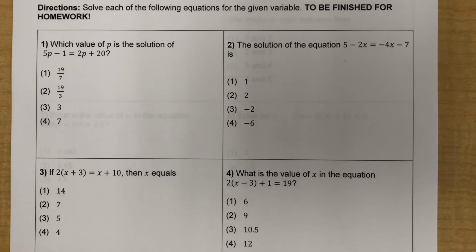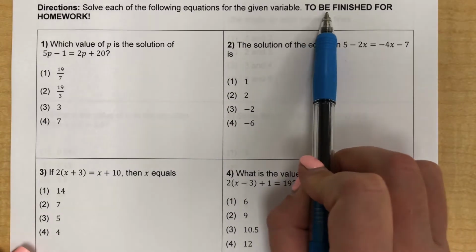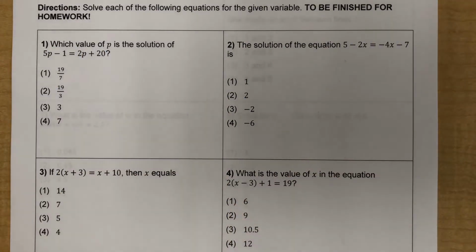Now we just want you to practice something you would see on the Regents, okay? These are Regents questions. So I'm going to do a few with you, and then if you look here, it says to be finished for homework, all right? So I'll do the first half together, and then you're going to finish the rest again for homework, okay? So let's look at number 1.